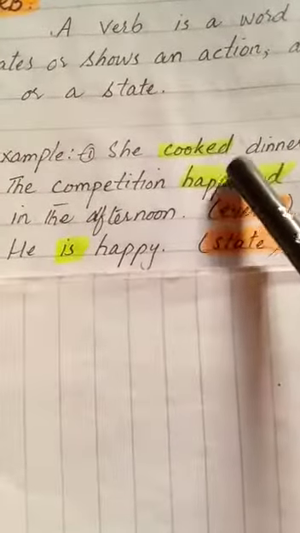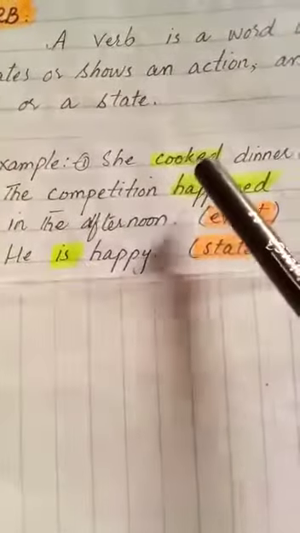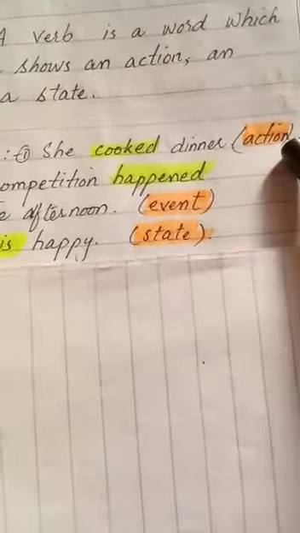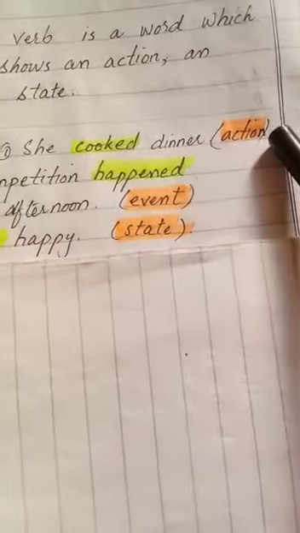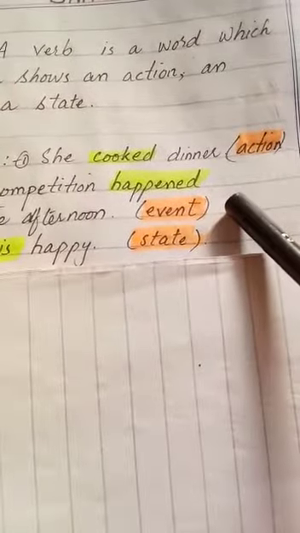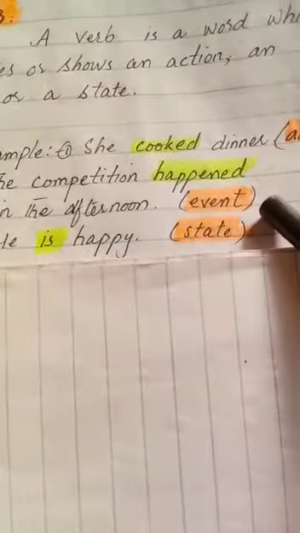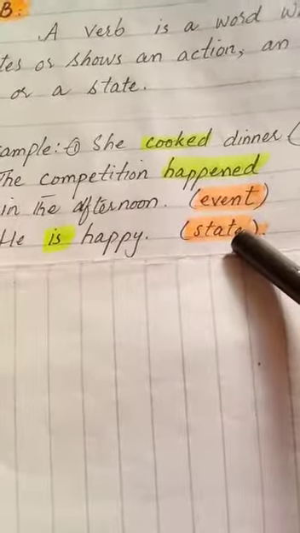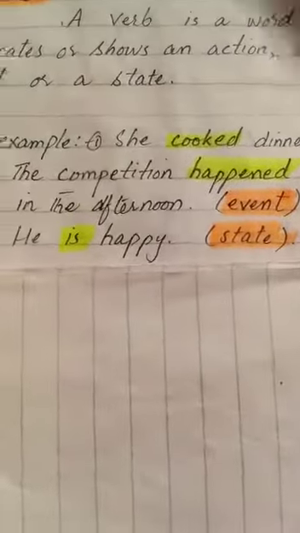So cooked, happened, is, all of these are called verbs, and these verbs are showing different things. Here it is showing action, in the second example it is indicating an event, and in the third example it is indicating a state.